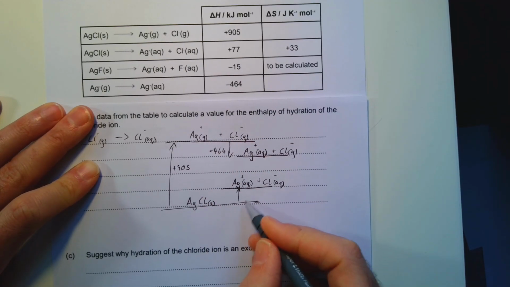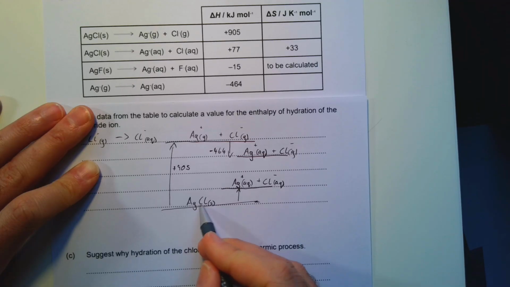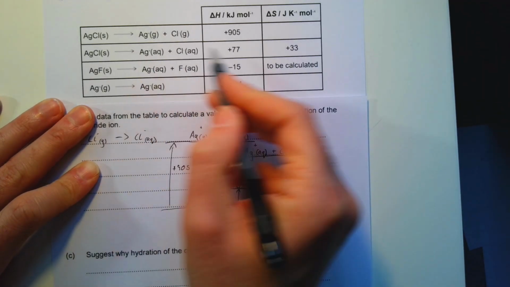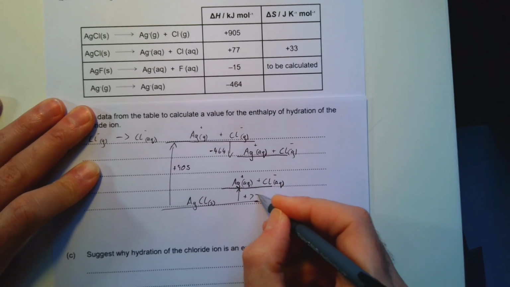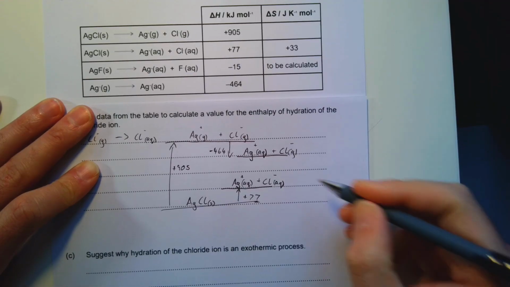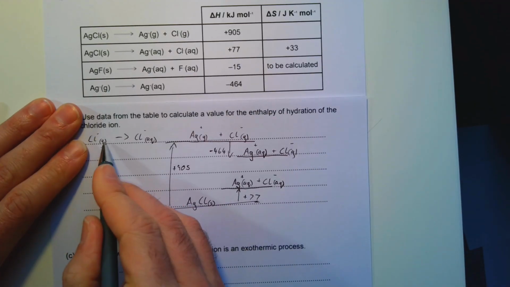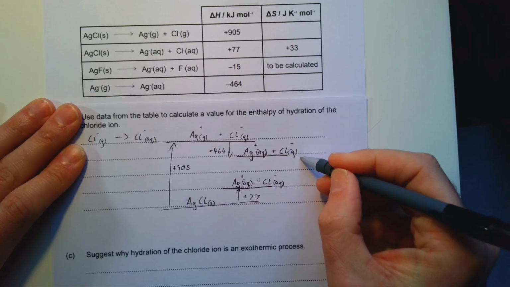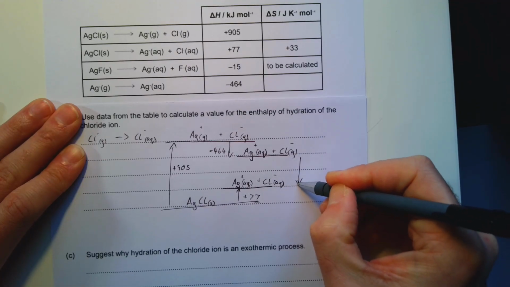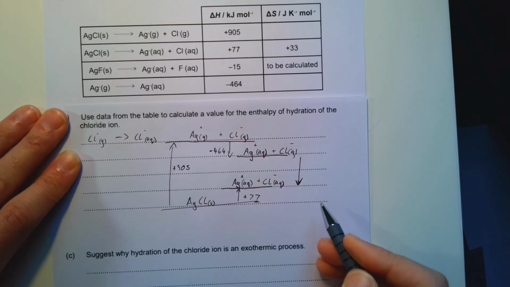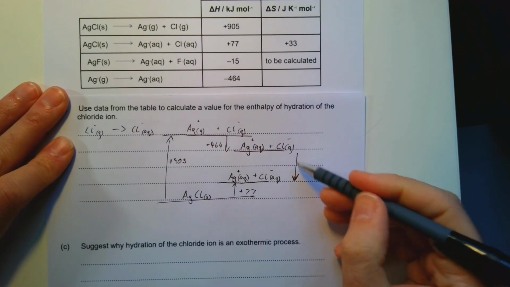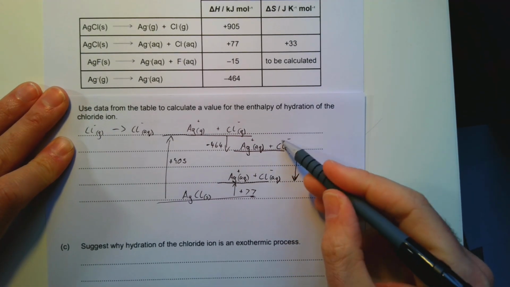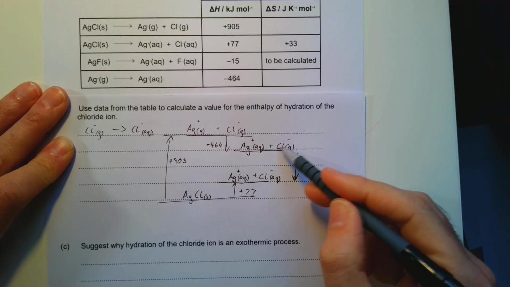And I see that I forgot to write in the number here for dissolving the silver chloride. We can pick that out of the table here as well. So we've got plus 77 there. And so what we're left with is this change is described by this arrow here. Okay, so this arrow describes the enthalpy of hydration of chloride, gaseous chloride ions.